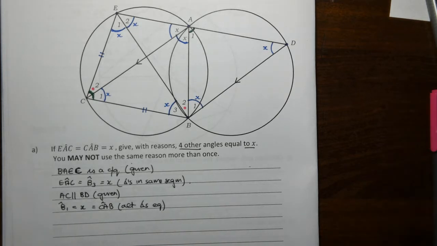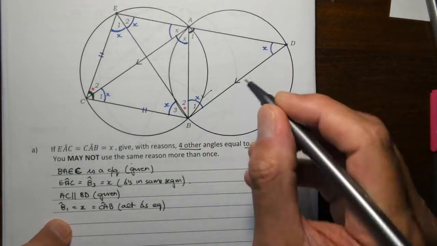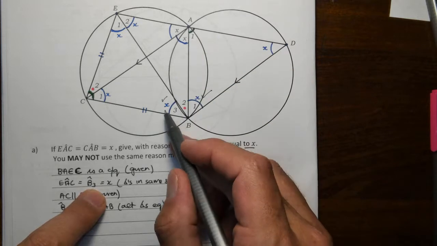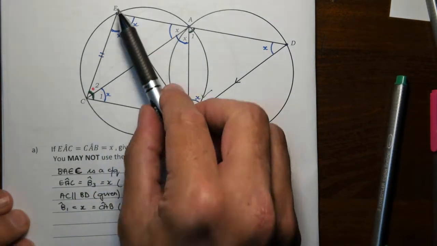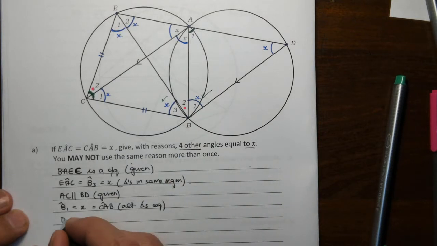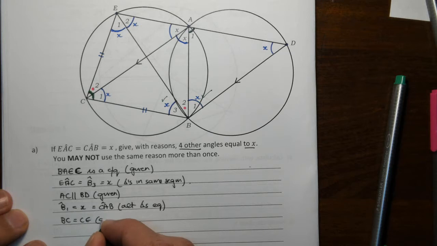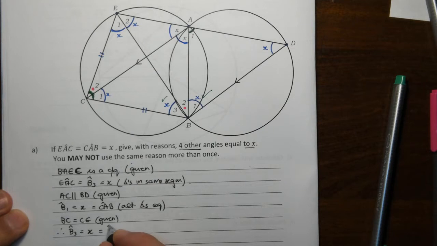So let's just label the angles we've used. We've used B1 there, and we've used B3, and B3 came from there. Now we can argue that BC and EC were given equal. BC is equal to the length CE. That was given to us. Therefore, angle B3, which we have already established is equal to X, is now equal to angle E1.